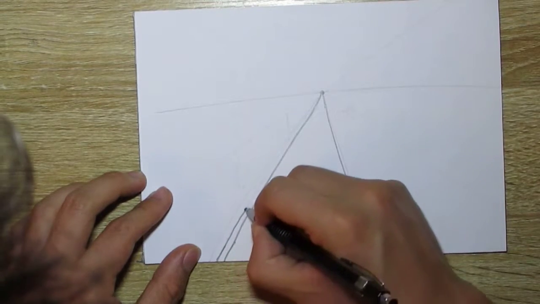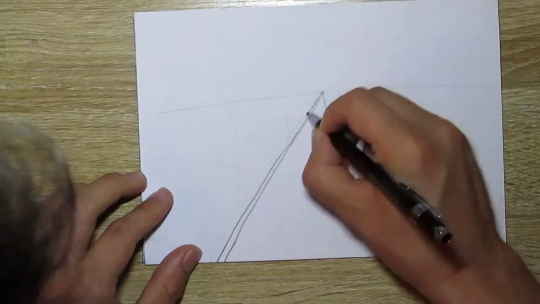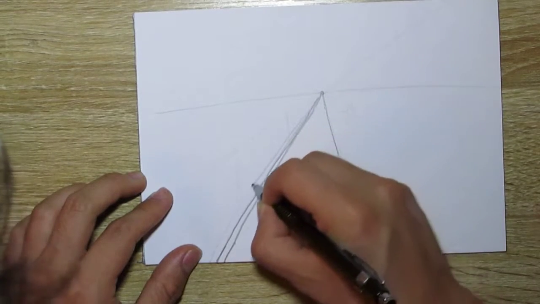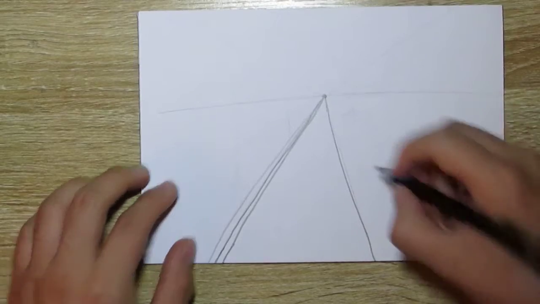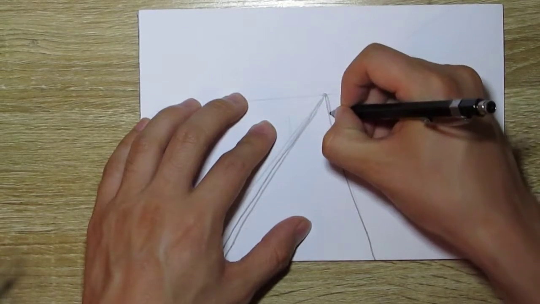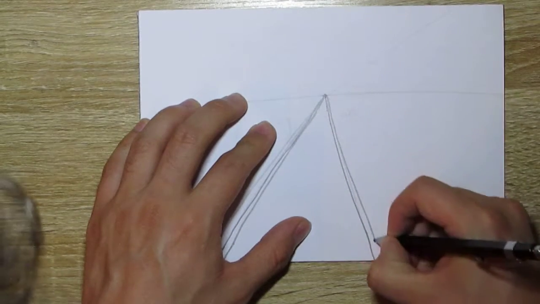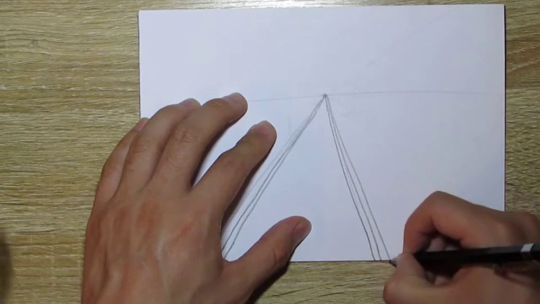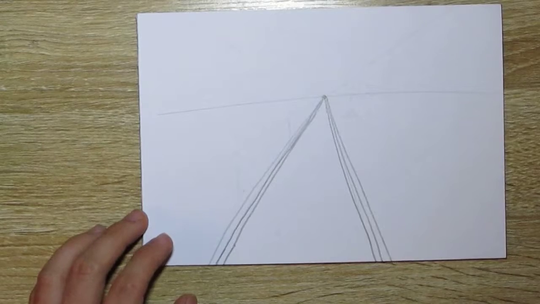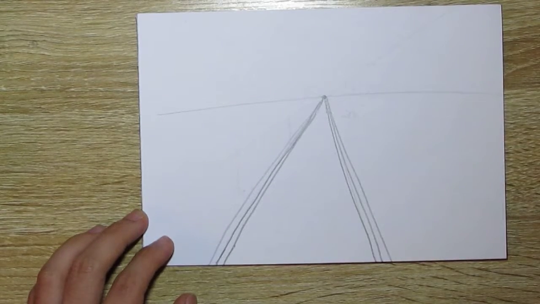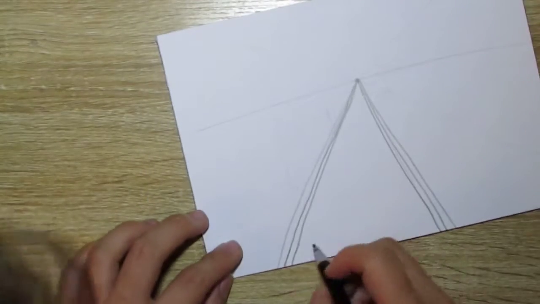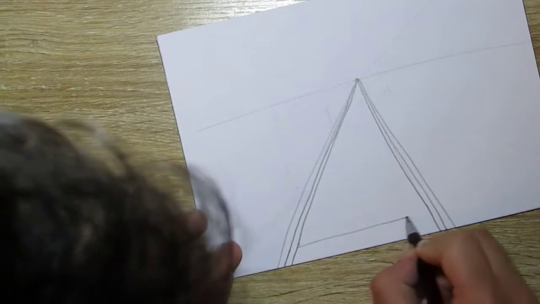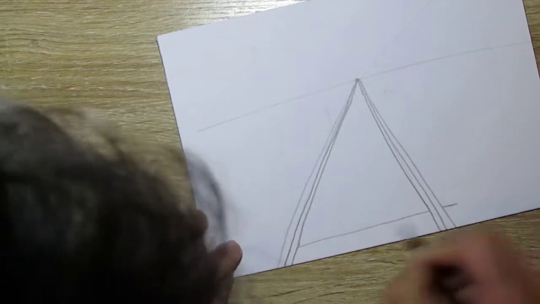It has a height, right? That's where the train will put its wheels. The same on the other side. You can see how much of a beginner I am, as these lines are still not straight. I haven't been practicing. And then you have the wood logs that go along this.